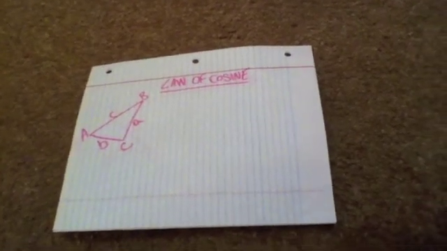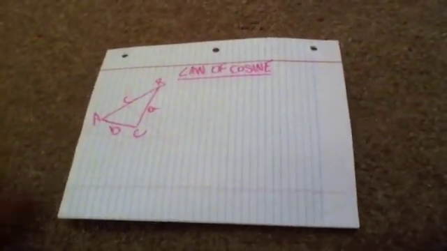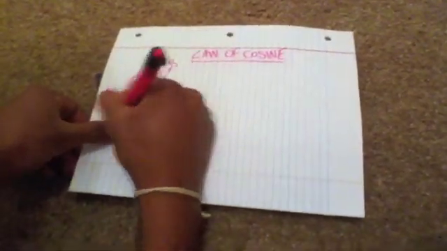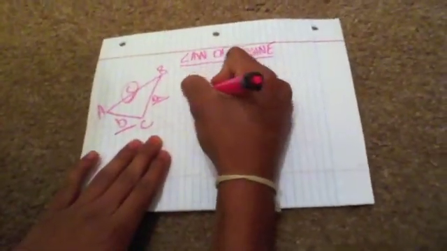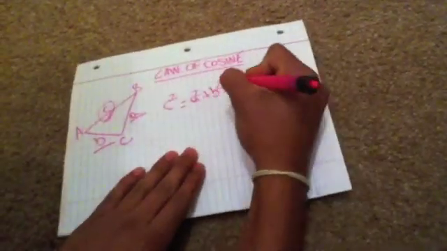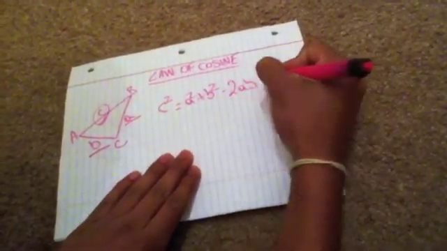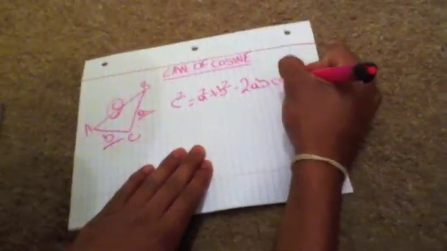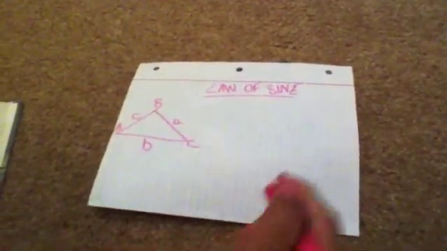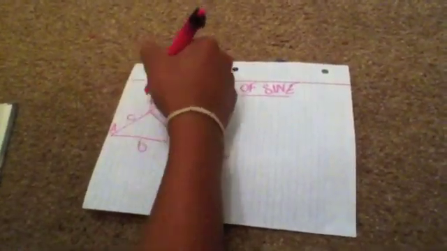To make things clear, law of cosine is used to find an unknown side length when you know this and you know this. So the equation would be c squared equals a squared plus b squared minus 2ab cosine c.